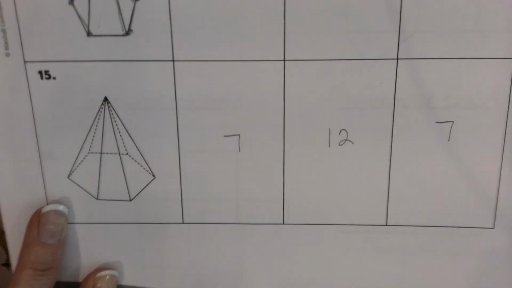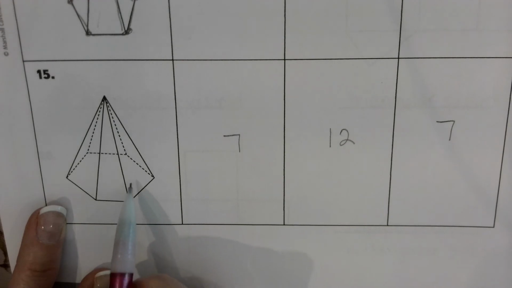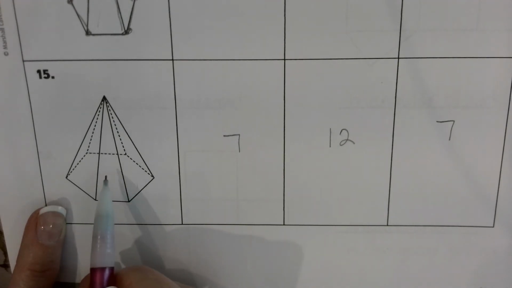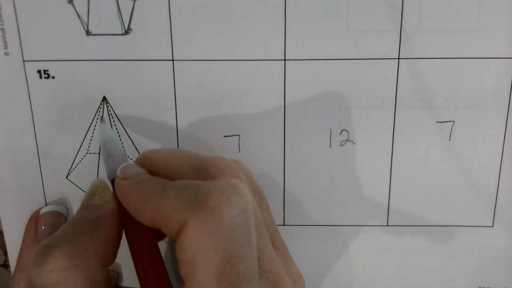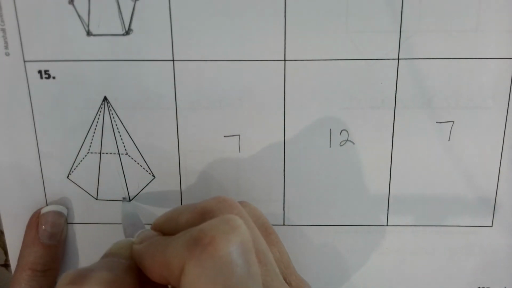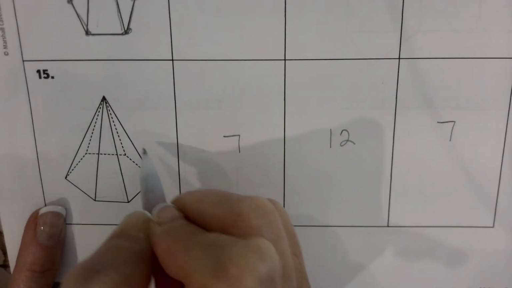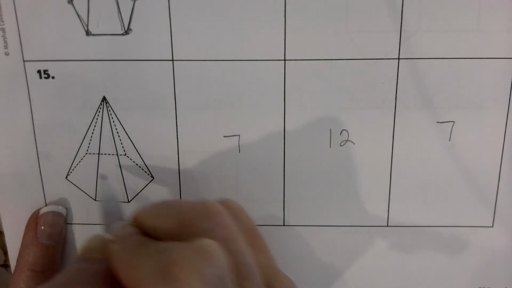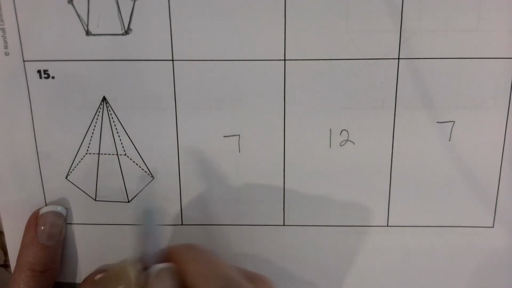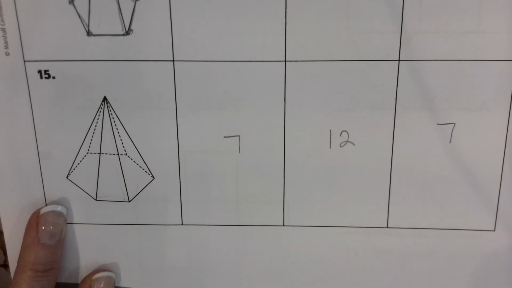So let's see how many faces there are. So we have 1 at the bottom, which is the hexagon, and then we have 6 triangles, 6 faces that are in the shape of a triangle that go around the sides. So that would be 6 plus the 1 at the bottom would be 7 faces.